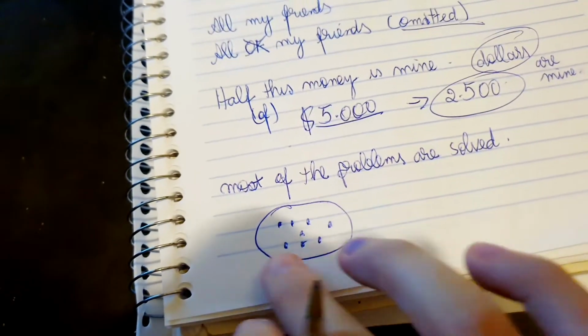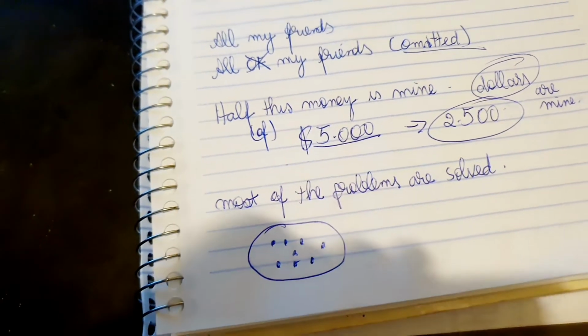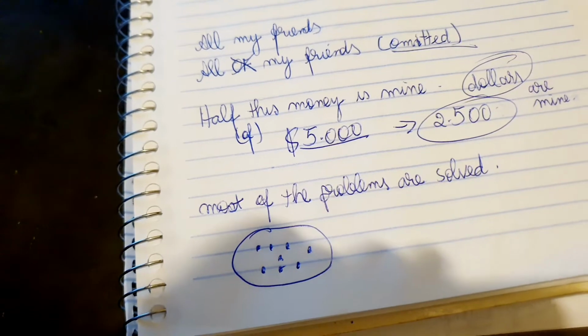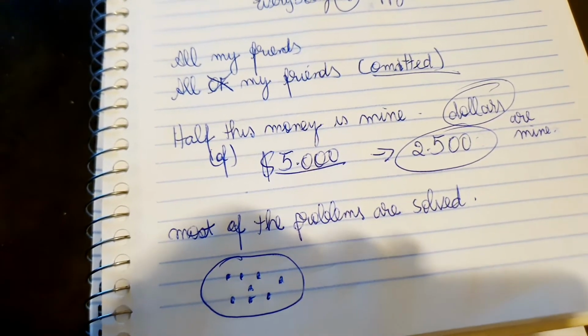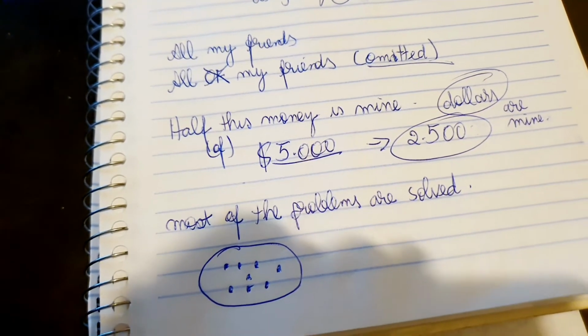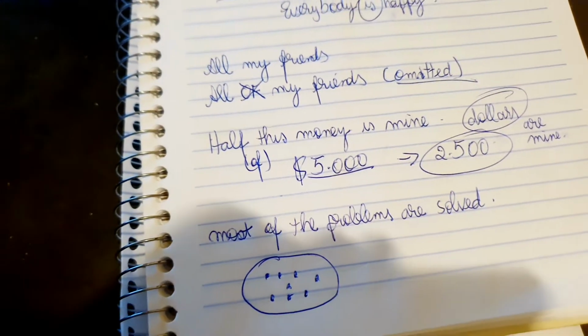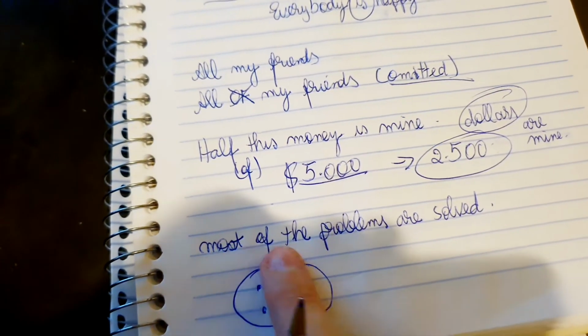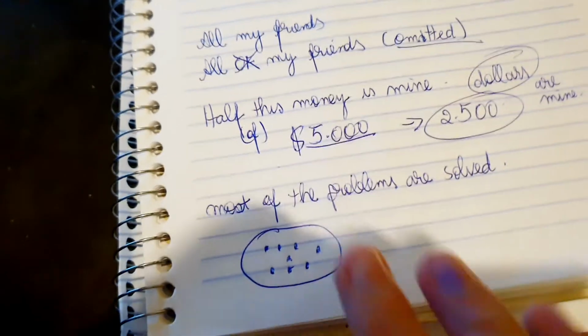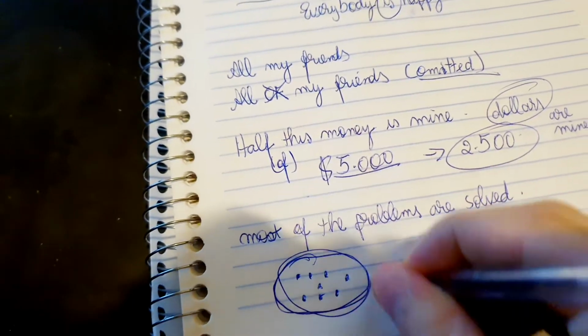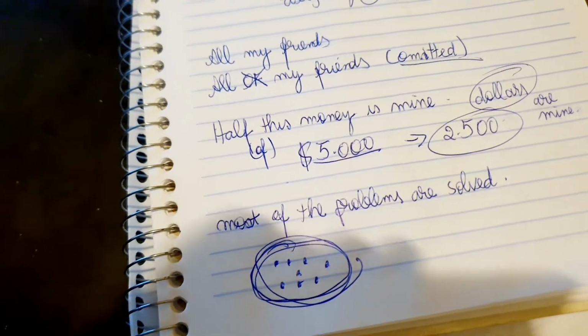It's a specific group, right? I know what problems I'm talking about. I'm not talking about problems in general, right? I know that I have a group of problems to solve, and I'm sure that most of them are solved, okay? From this group of problems I have, most of them are solved.